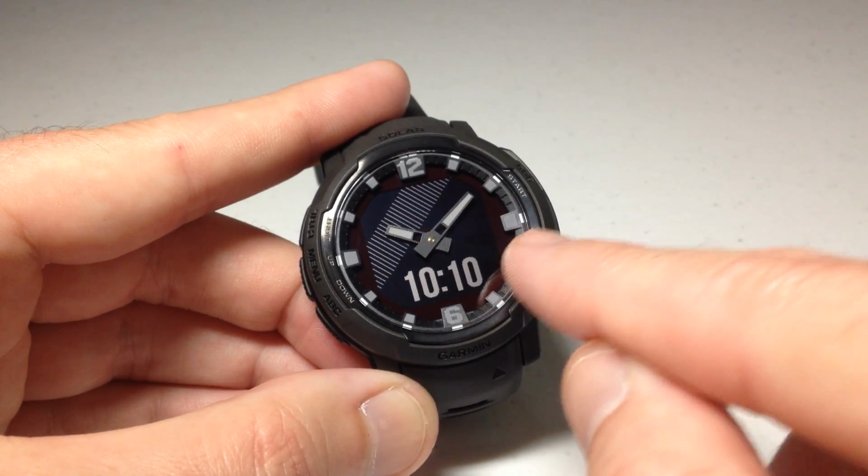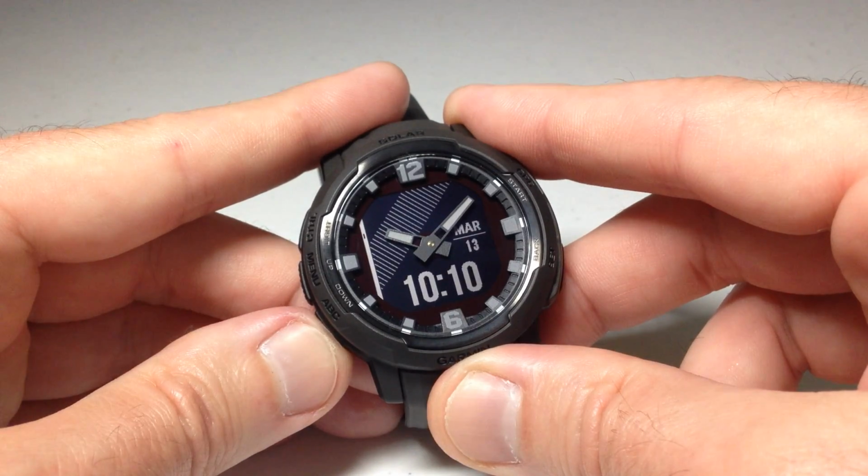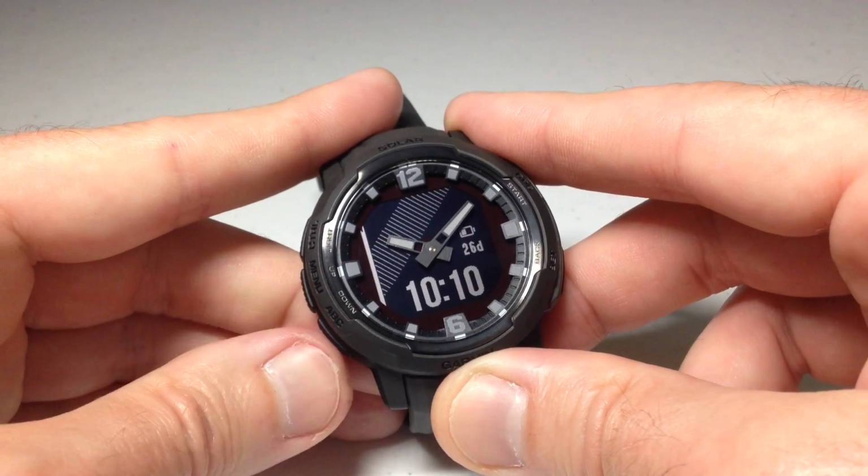My first data field is blinking. Let's go through. I'll show you your different data field options. Let's actually get to the top, and we'll go down.